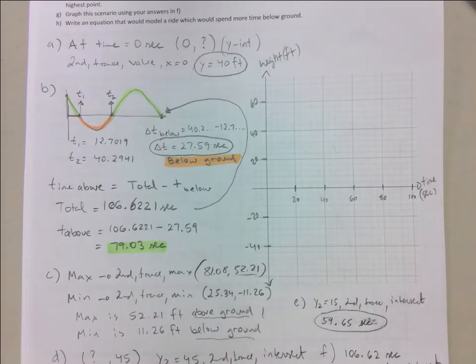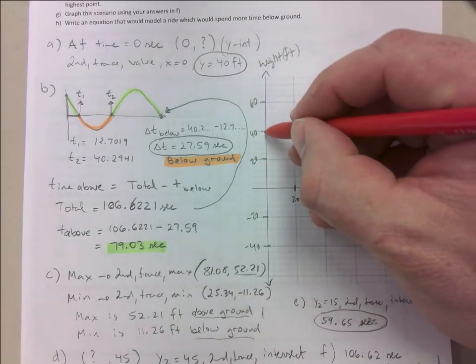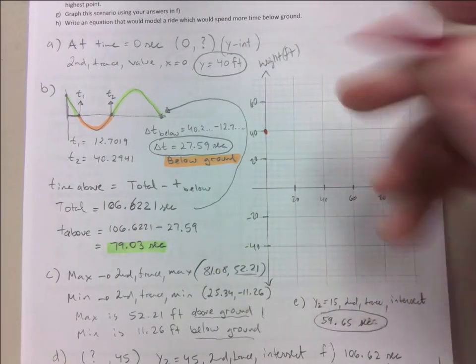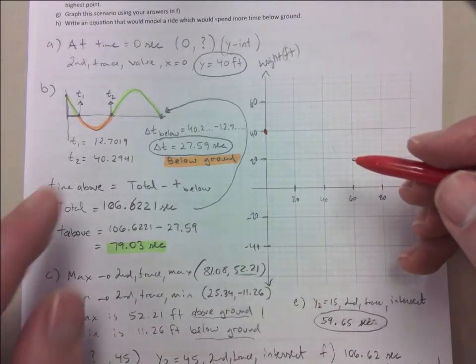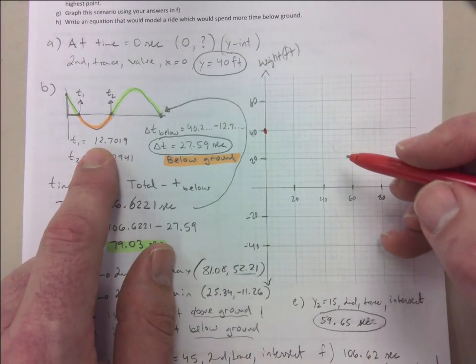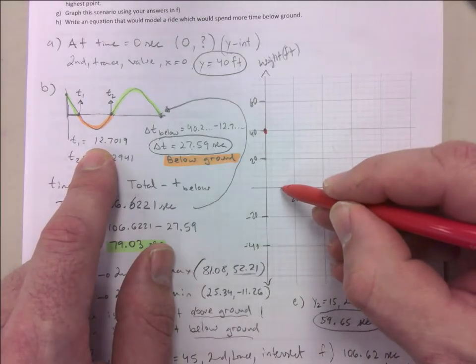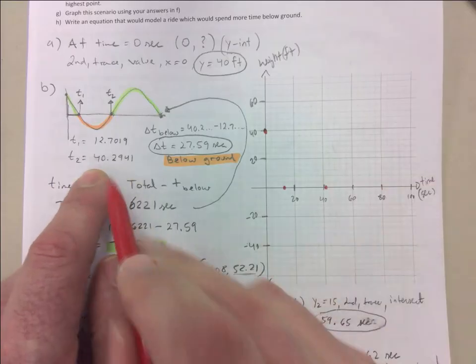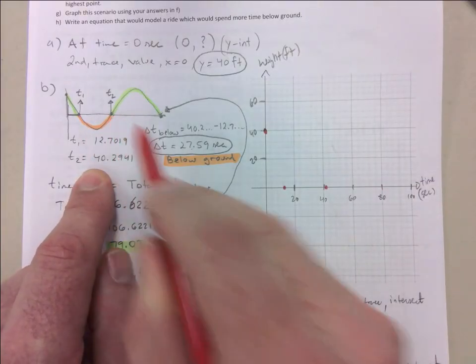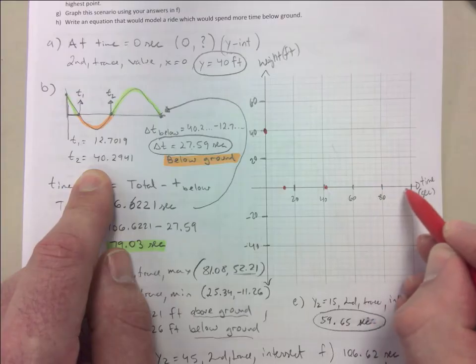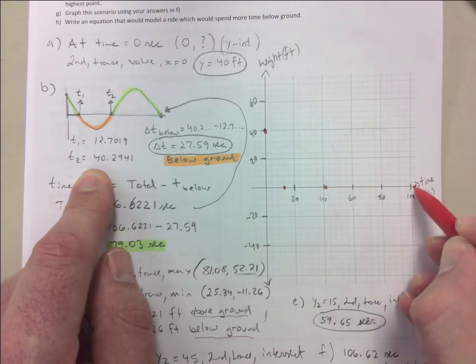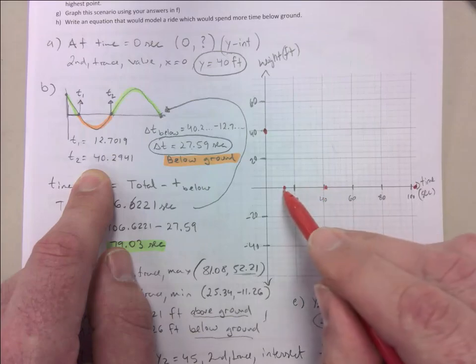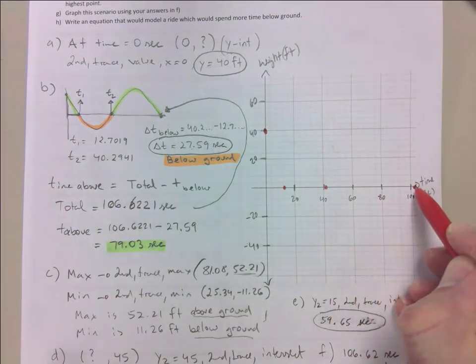And now you just need to plot it. Plot the points you have. I'm going to use a red pen for that. We know this one, 0, 40. We know both x-intercepts. One is at 12. This would be 10 right here. So 12 is right about there. The other one is at 40 something. That's like the second time when I come up. And the other one is at 106, which is right about there. So I have all three x-intercepts plotted.